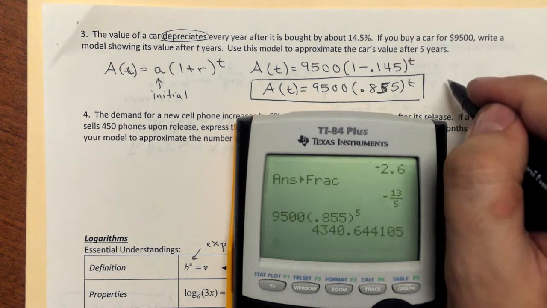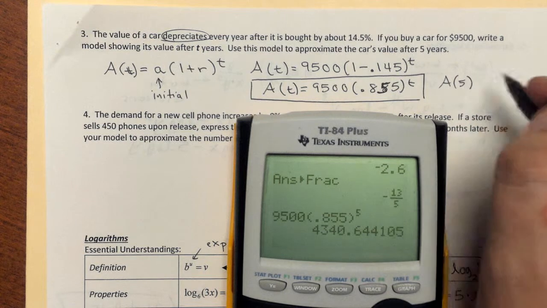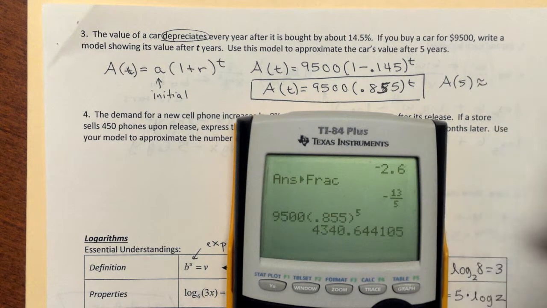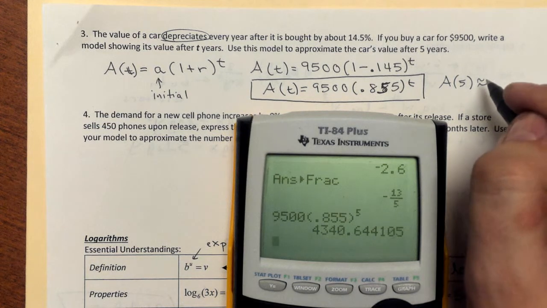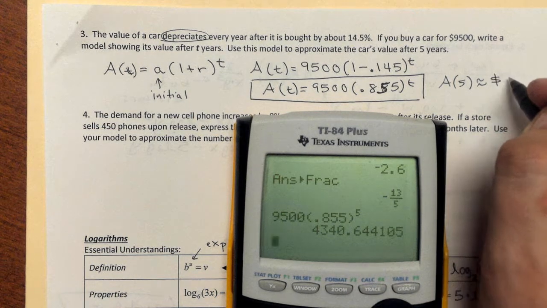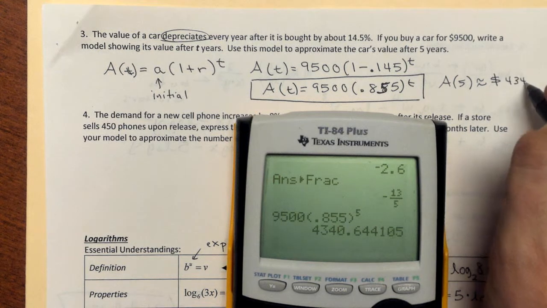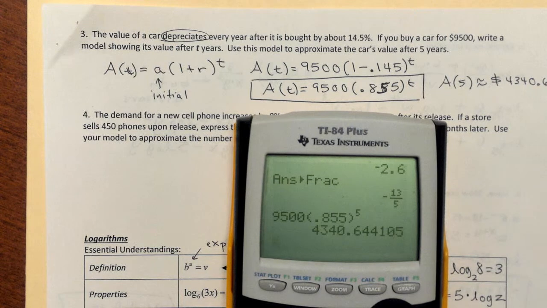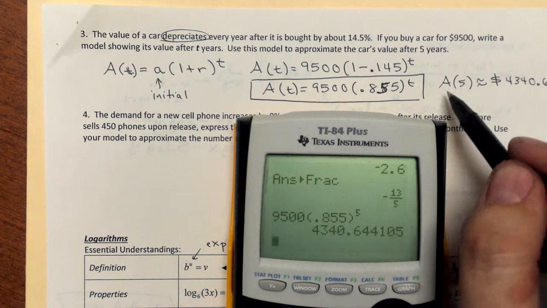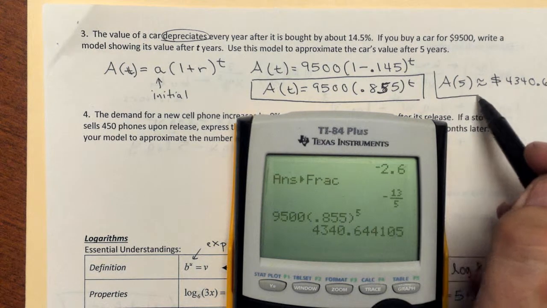All right, so A of 5 is approximately, no rounding instructions here, so generally you would go to the nearest cent, although be prepared, because if this is a multiple choice test, you may well have an answer choice that is to the nearest dollar. To the nearest cent, I have 4,340.64. So in 5 years, you lose nearly half your investment. Yeah, that's about right.